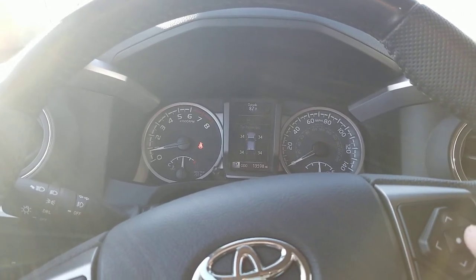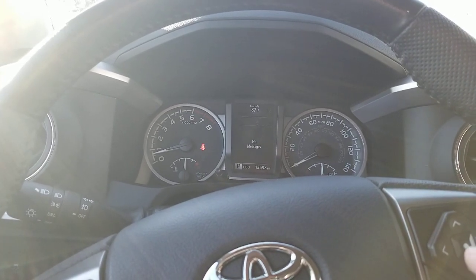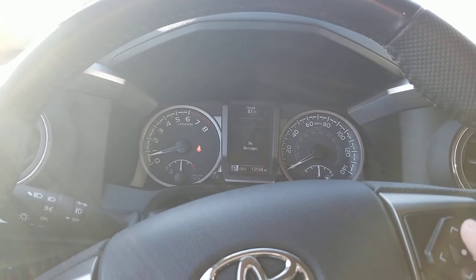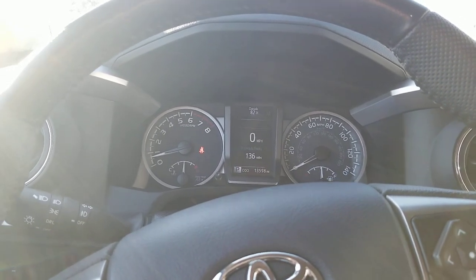There's just, tire pressures, there's your messages. That's where it would show as it was time for an oil change or something like that. It would show right there. If your tire pressure is low, you'll have that little tire icon that can show up.